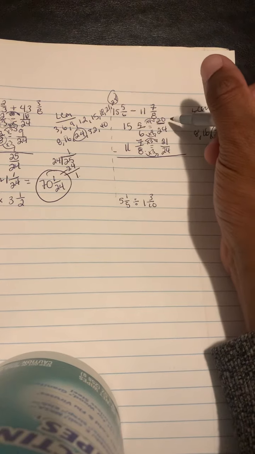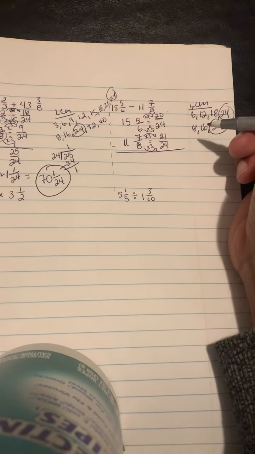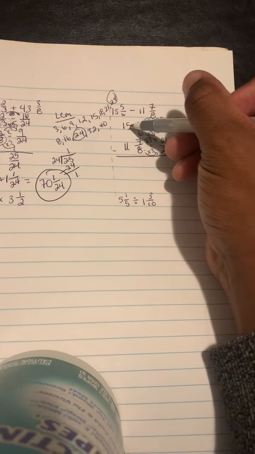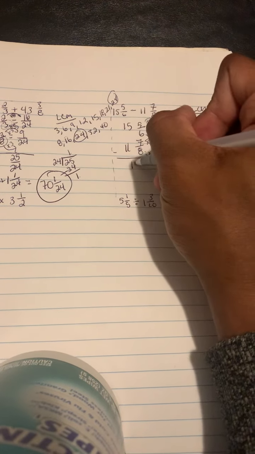But wait a minute, I can't take 21 from 20. So I'm going to have to borrow here. That's another step, okay? So what does borrowing look like? I'm going to take one from here, one whole. I'm going to give one whole to this one. So what does that look like? I'm going to write that down here.